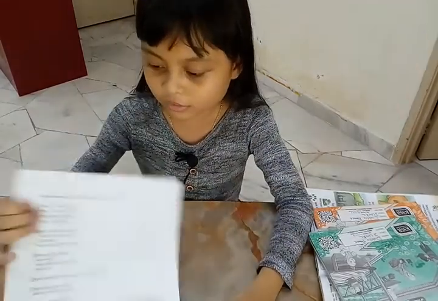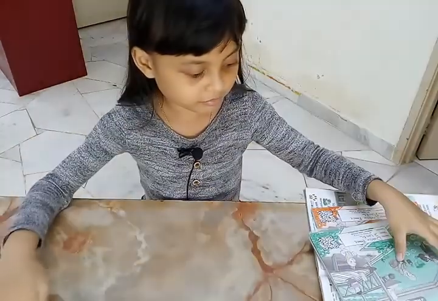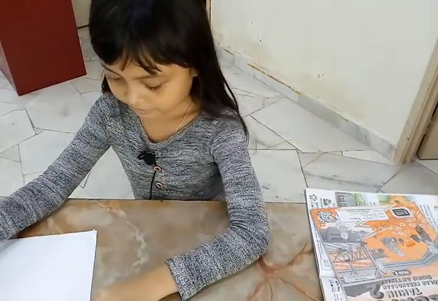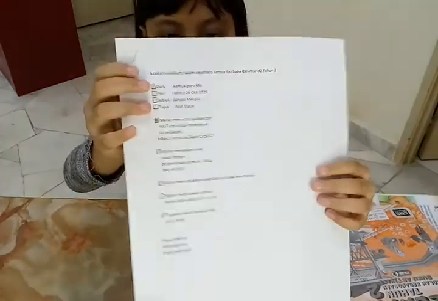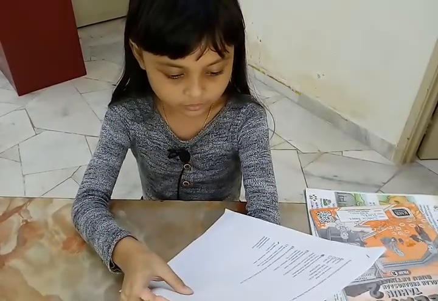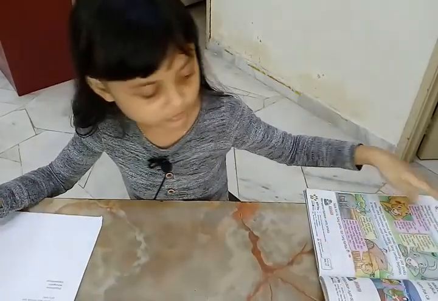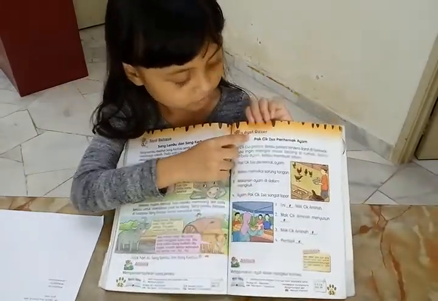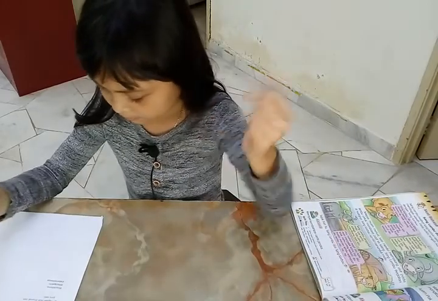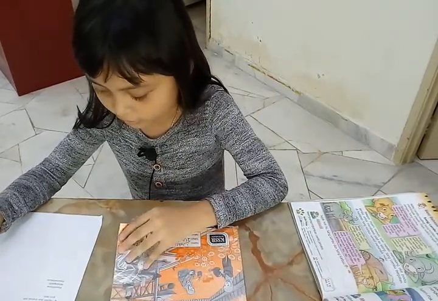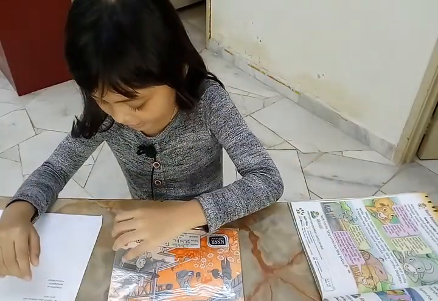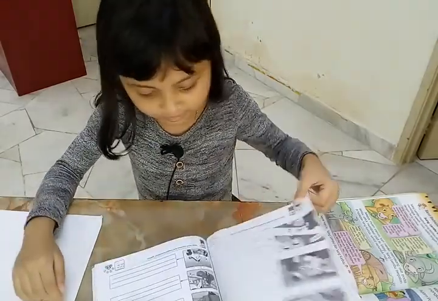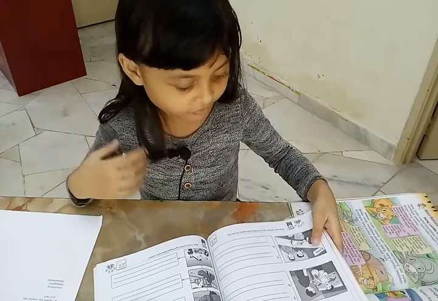Today guys, we are going to do Bahasa Melayu homework from my teacher from school. So it says on the page right here, it says that buku teks page 53. And I already opened it. It's right here. Time for the buku aktiviti, and it's page 58. Found it. I found it already.